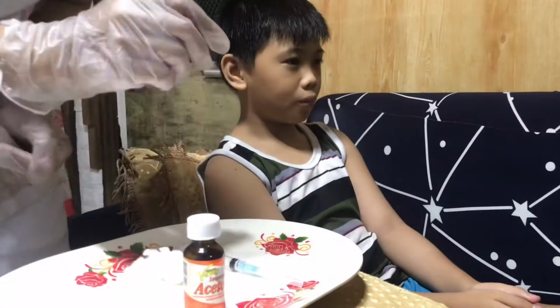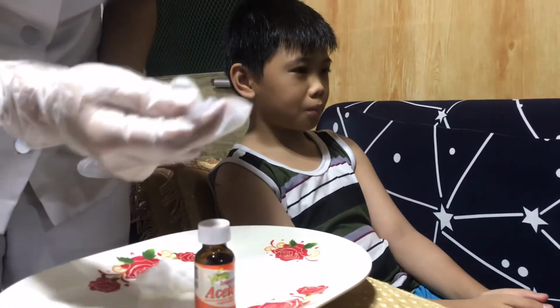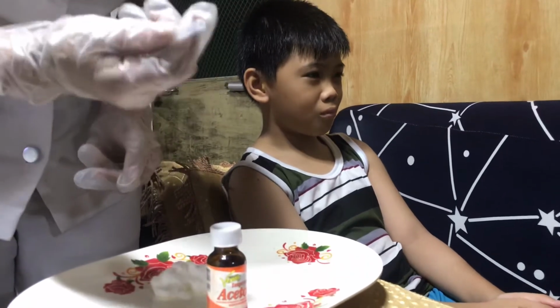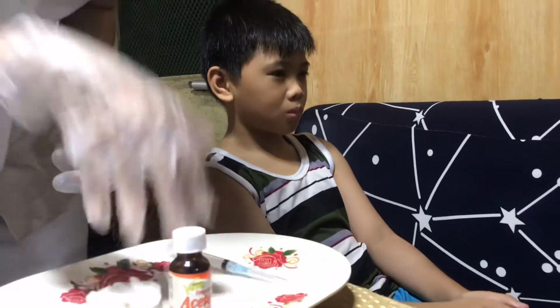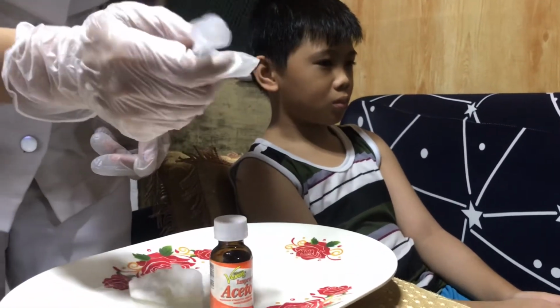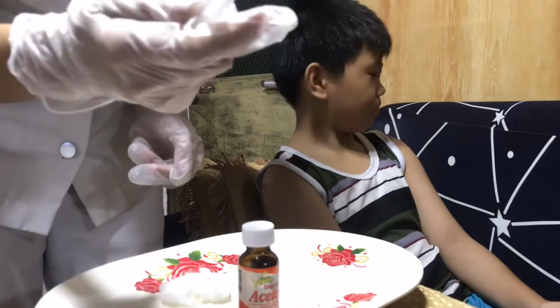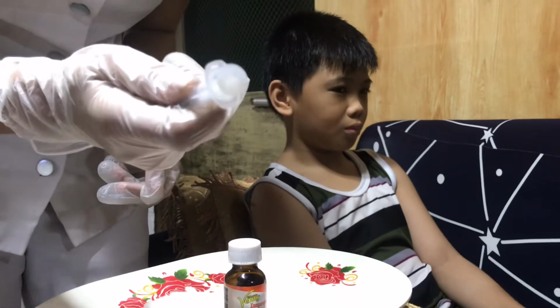And remove the needle cap by pulling it straight off. Hold the syringe between the thumb and the forefinger of your dominant hand as if you are holding a dart. So this is my dominant hand, and this will be the position in order for you to remove the cap.